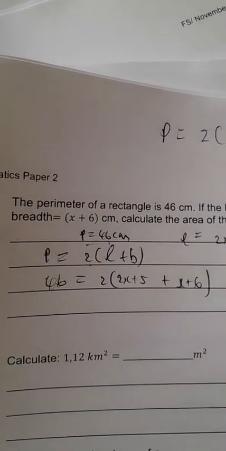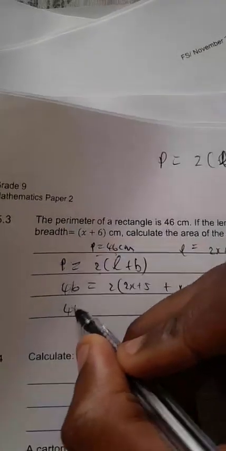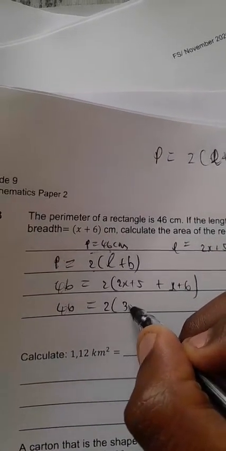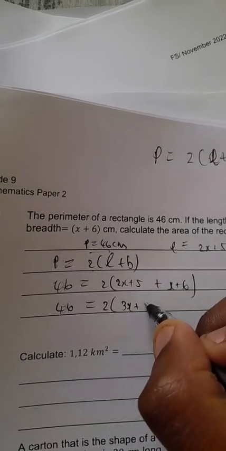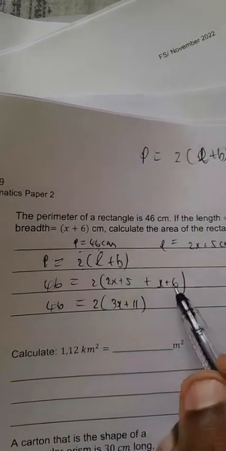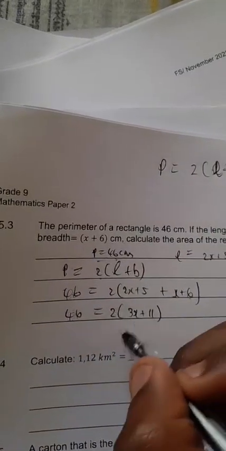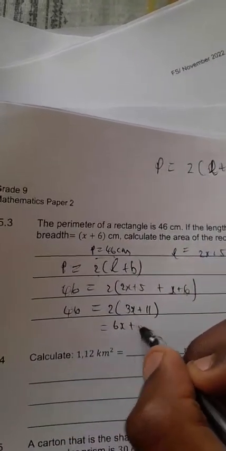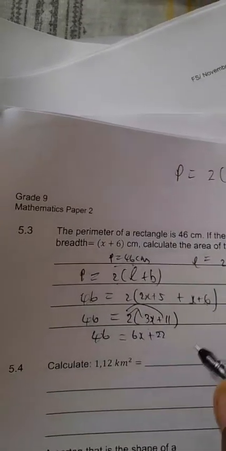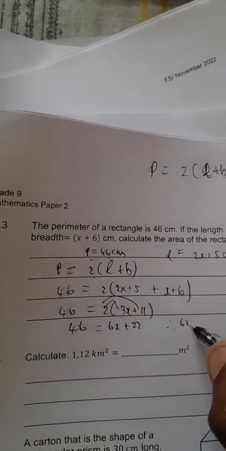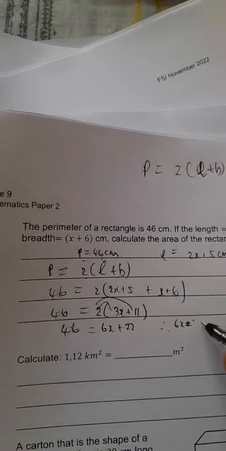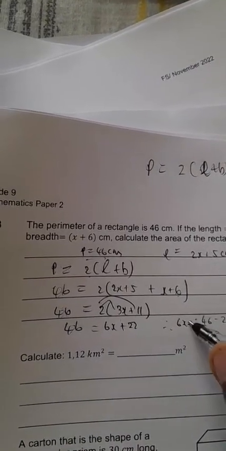What are we doing this for? We want to be able to solve for x, so that by doing that, we can find the value of x. And after doing so, we can go ahead and calculate what the area is. So in the brackets, we have 2x plus x, which is 3x, and 5 plus 6, which is 11. We distribute the 2, we get 6x plus 22 is equal to 46. Then 6x is equal to, we transpose the 22, 46 minus 22.